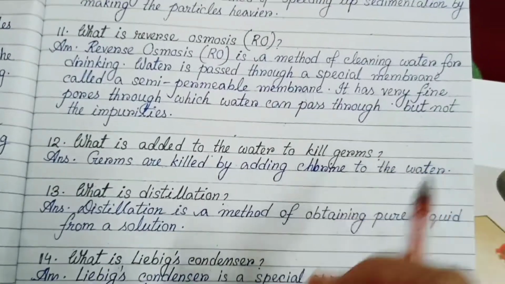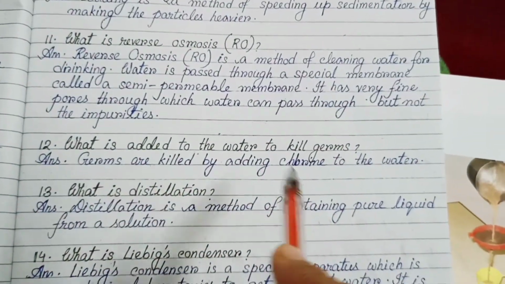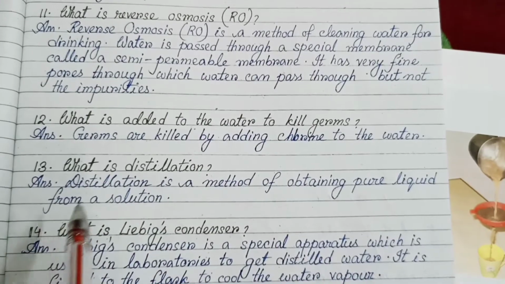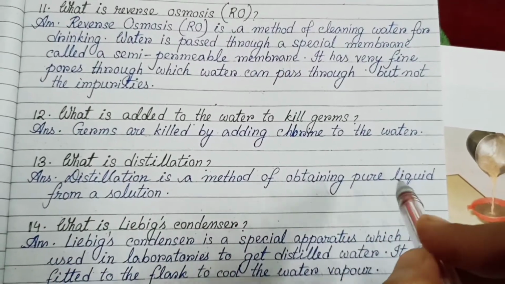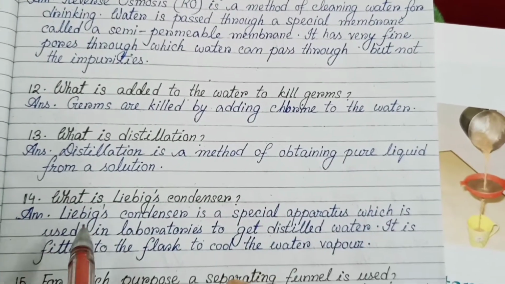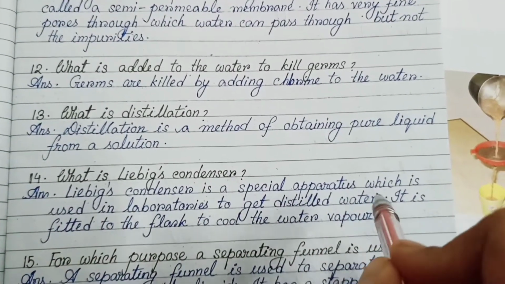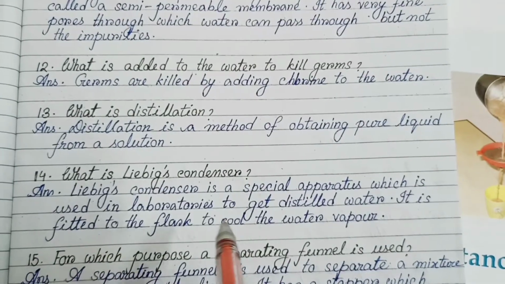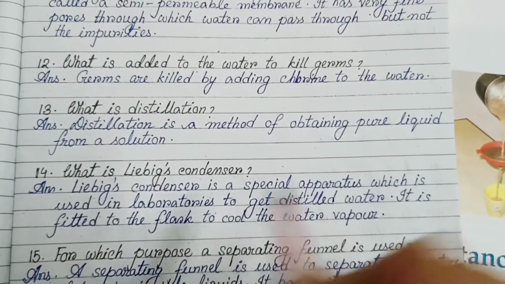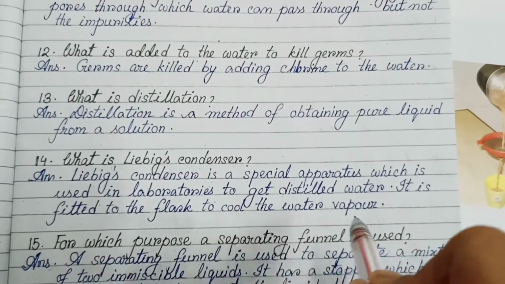What is added to the water to kill germs? That is chlorine. What is distillation? Distillation is a method of obtaining pure liquid from a solution. What is Liebig's condenser? Liebig's condenser is a special apparatus which is used in laboratories to get distilled water. It is fitted to the flask to cool the water vapor.